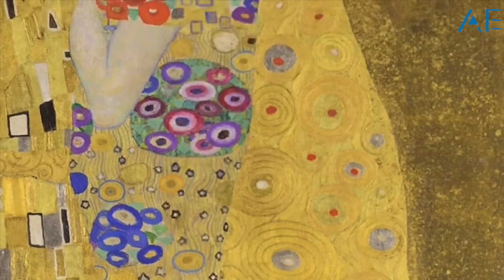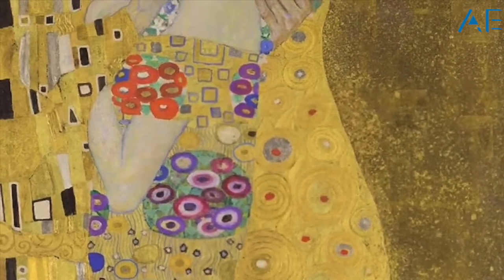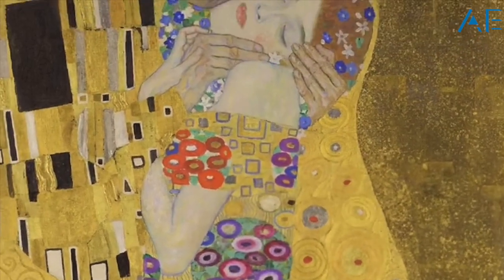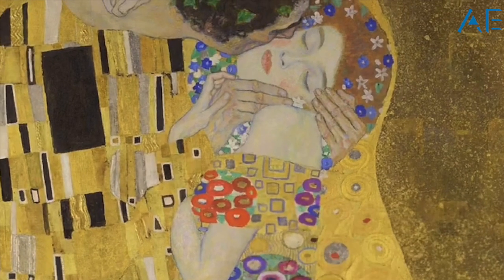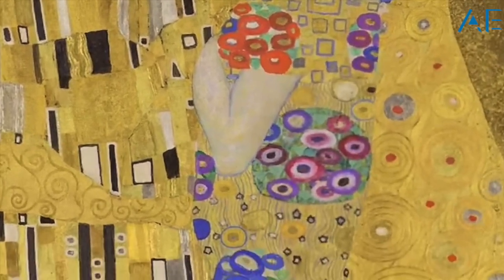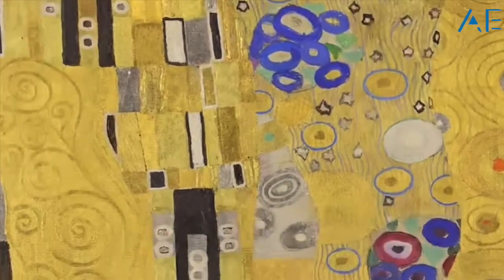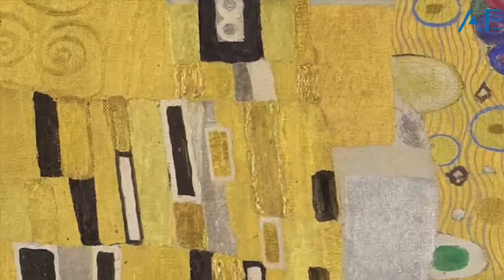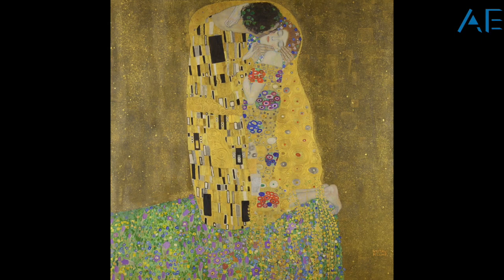Klimt's highly decorative use of texture in The Kiss is profoundly expressive. It creates a sense of sacred intimacy and transcendental love. The contrast between the rich, rough gold and the flat, geometric patterns and the smooth, tender skin elevates the figures beyond the mundane. They're otherworldly. The textures don't just adorn, they symbolize union, passion, and a timeless, almost divine connection between the lovers, immersing the viewer in a world of glittering tactile beauty.